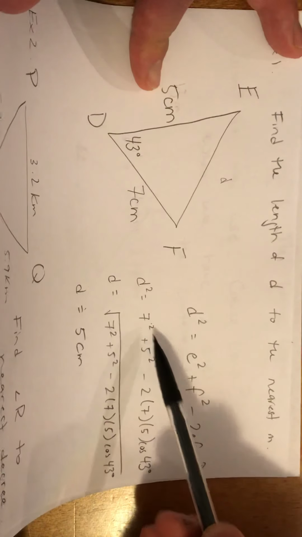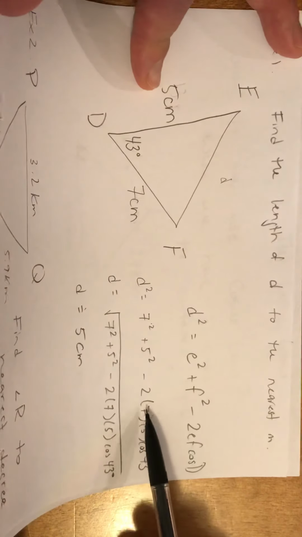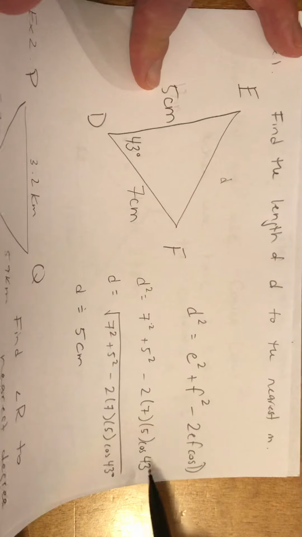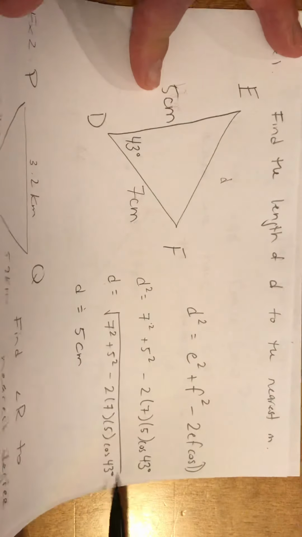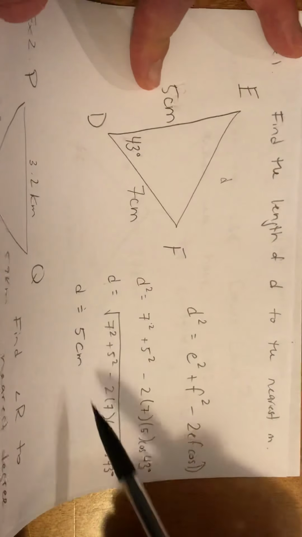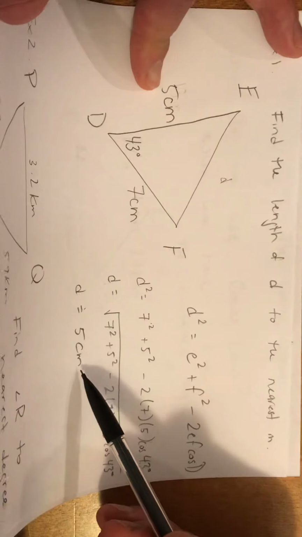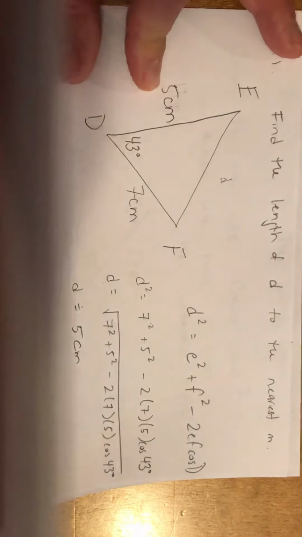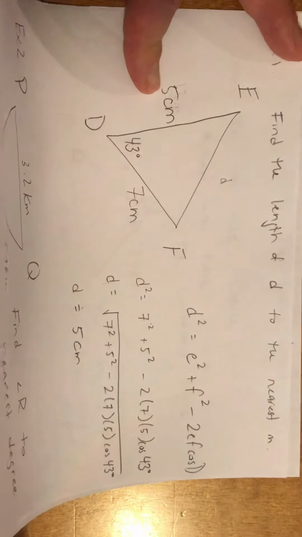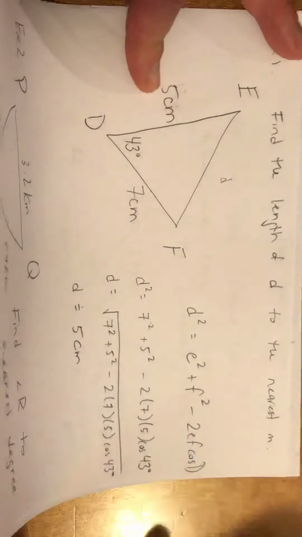e is 7, so 7 squared plus 5 squared, minus 2 times 7 times 5 times cos 43. And then to get it by itself, you square root the whole thing. Your calculators can do this very simply, and put brackets where they need to. At the end of the day, you're going to get d is approximately equal to 5 centimeters. Make sure your calculators can do that. Everybody's is a little different, so just play with your calculator and make sure that you get the same answer.